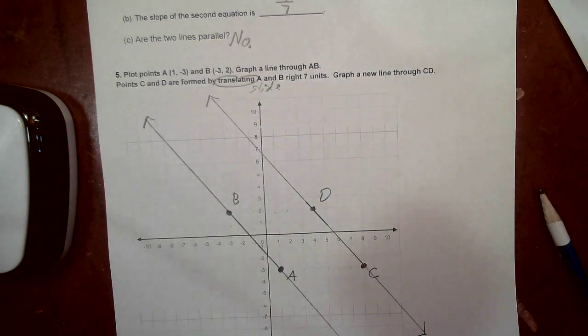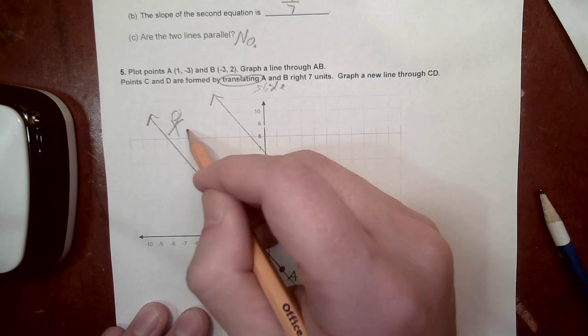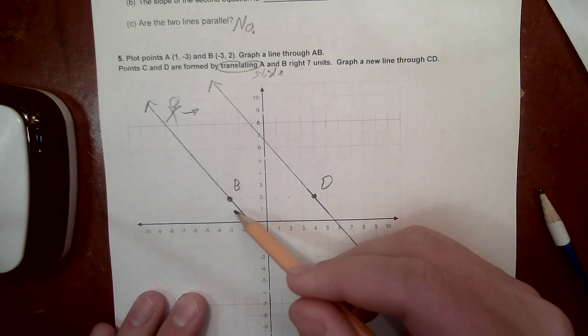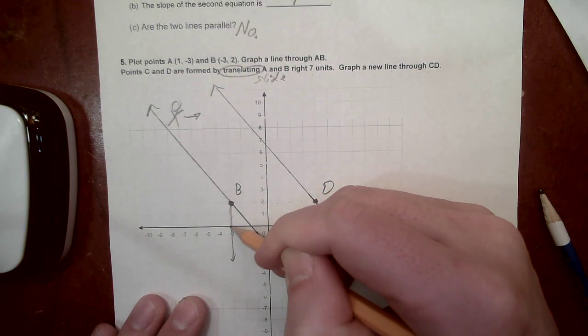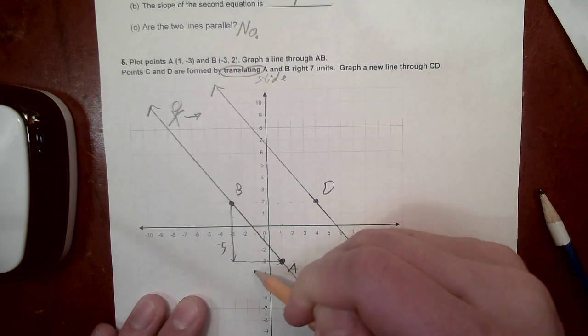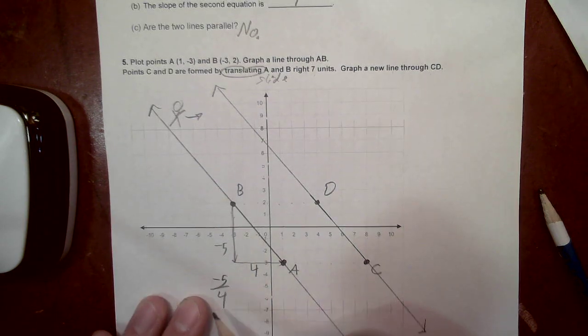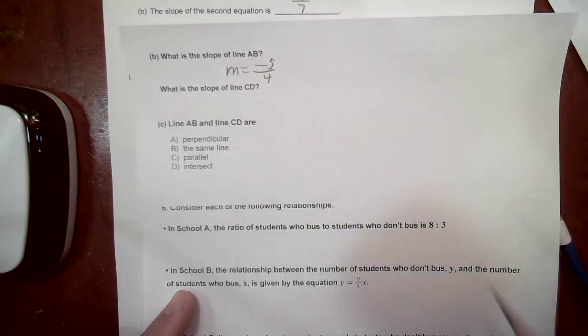It says, what is the slope of the line AB? Okay, so it looks like it's negative. Remember, if I put a person on here, they go left to right. If the person's going right, they're going down. That's a negative slope. So the slope of this line, I'm going to go down 1, 2, 3, 4, 5. Go over 1, 2, 3, 4. So this is negative 5 over 4. Okay, let's go over here. M equals negative 5 over 4.